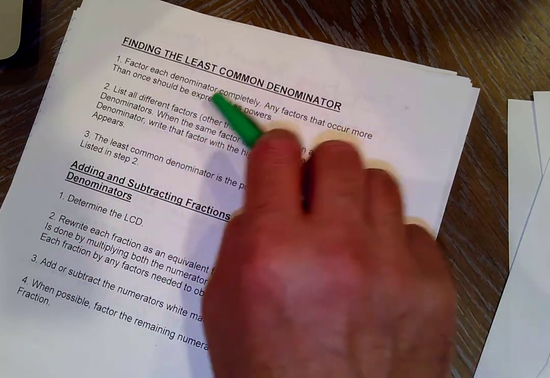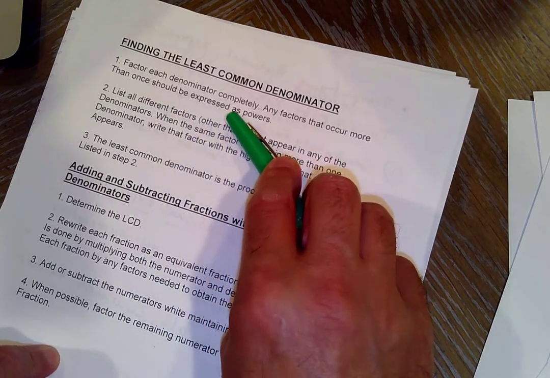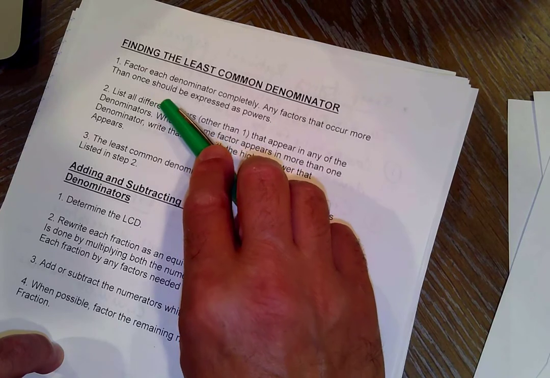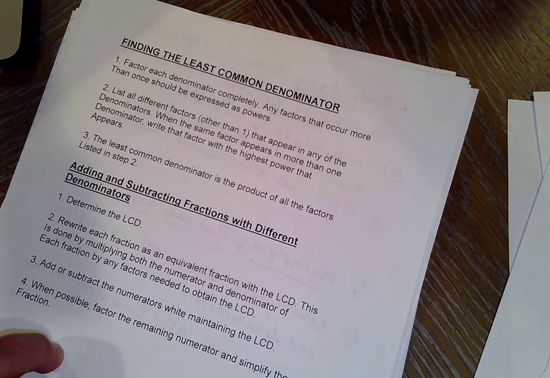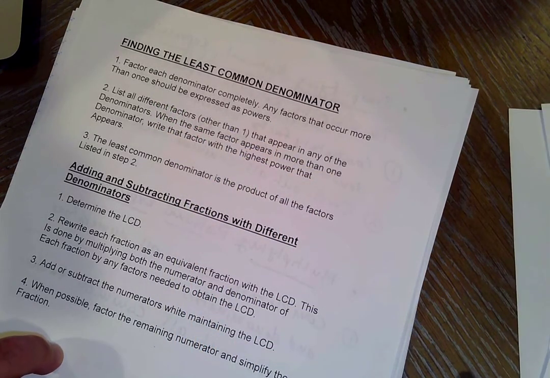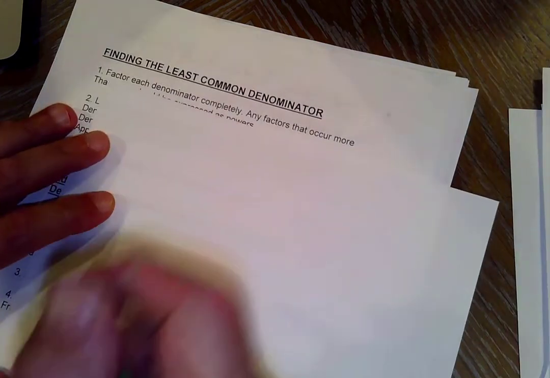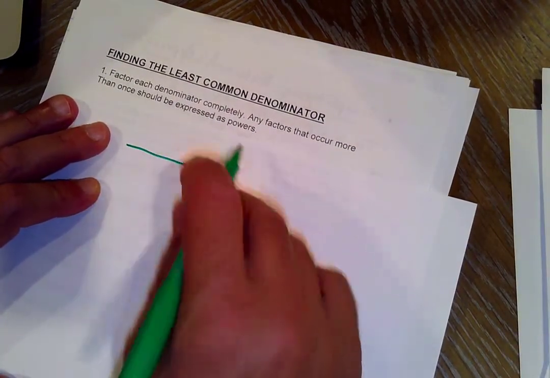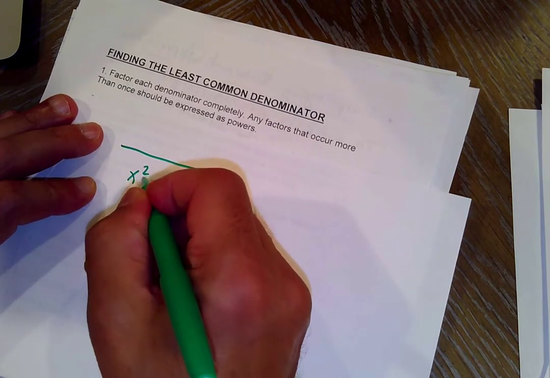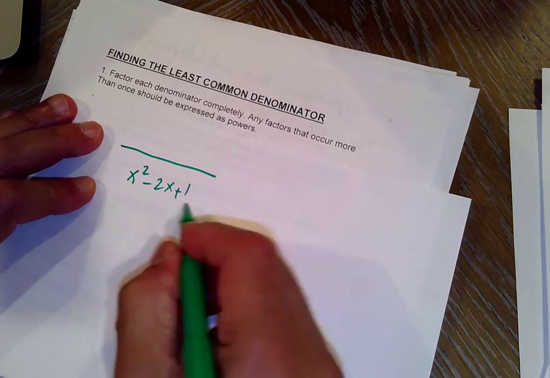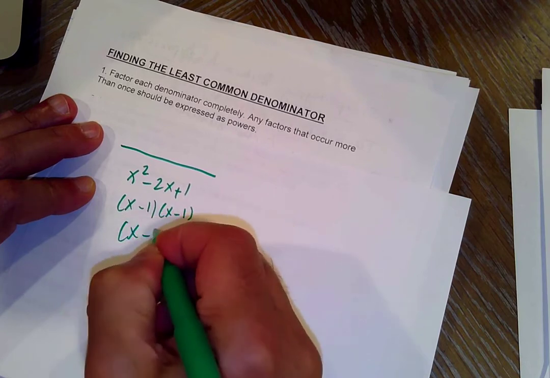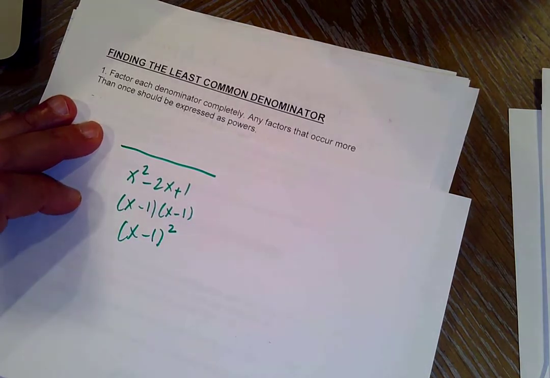To find the LCD, you factor each denominator completely. Any factors that occur more than once should be expressed as powers. For example, if one denominator is x squared minus 2x plus 1, and you factor it, it's (x minus 1)(x minus 1). You need to write it as a power, so it's (x minus 1) squared. Okay?